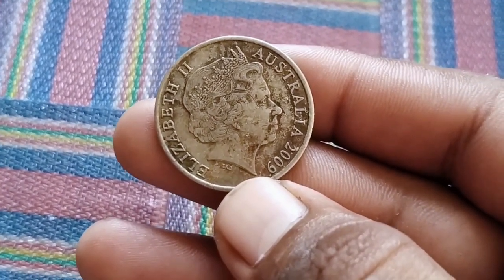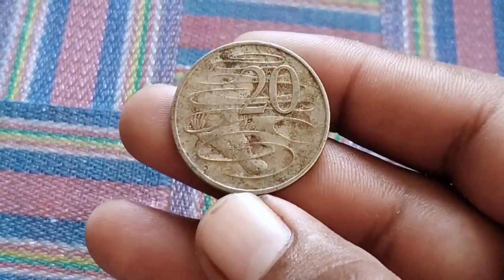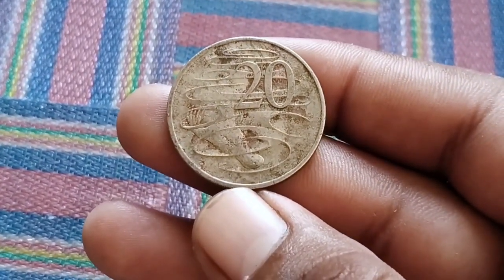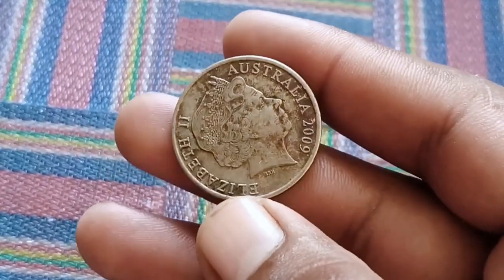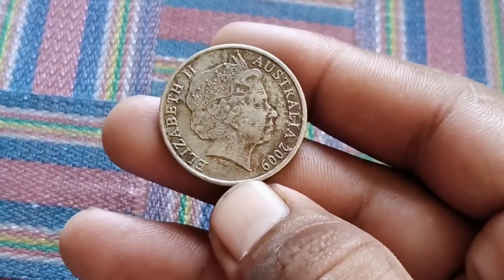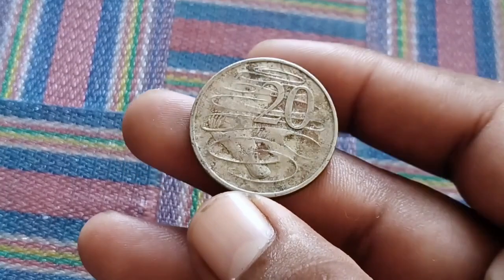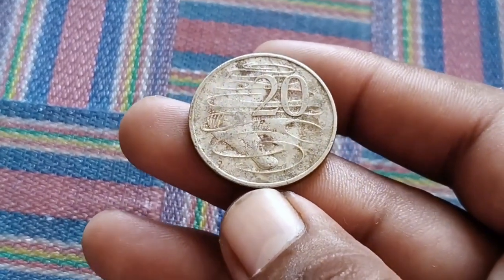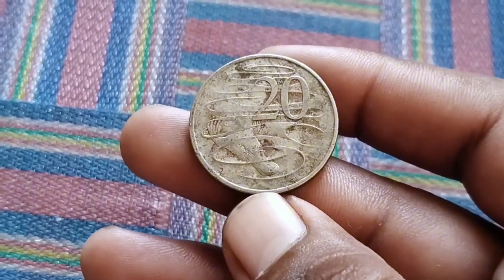Additionally, the 2009 20-cent coin can be seen as a continuation of the legacy of Stuart Devlin's original platypus design, which has become an enduring symbol of the Australian 20-cent coin. Despite the introduction of new technologies and techniques in coin production, the platypus design has remained largely unchanged, serving as a reminder of the rich history and tradition of Australian coinage.